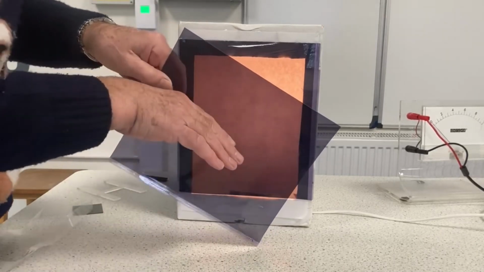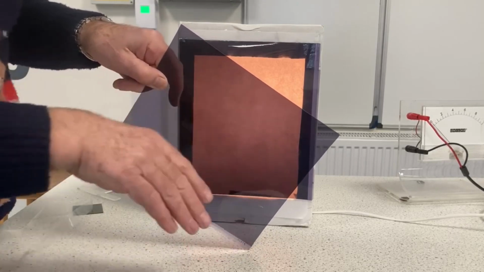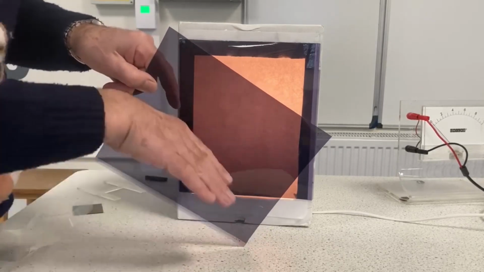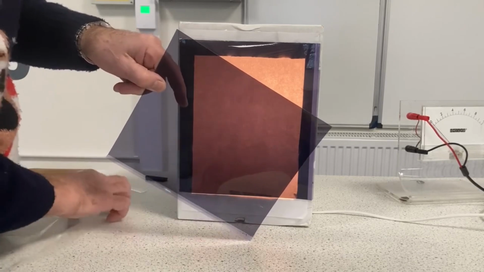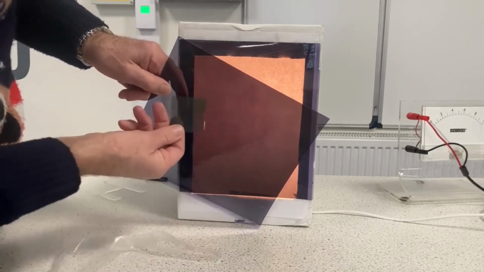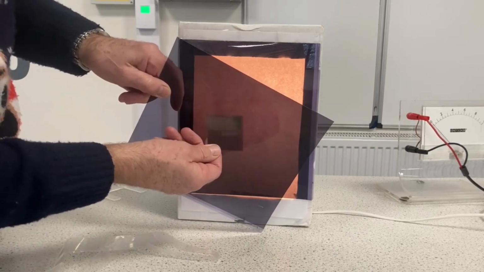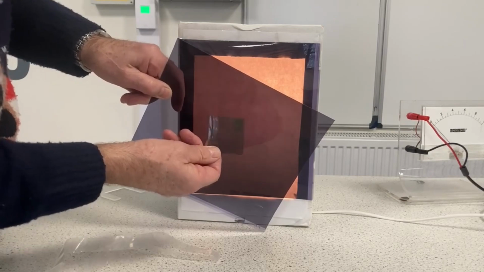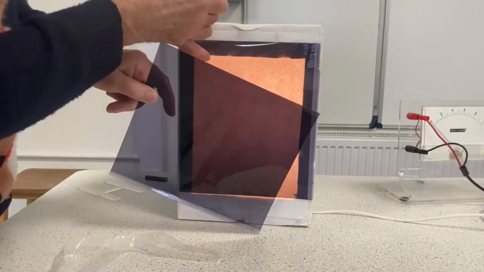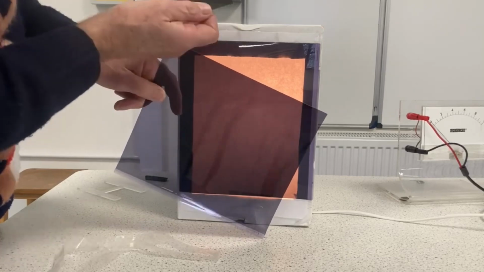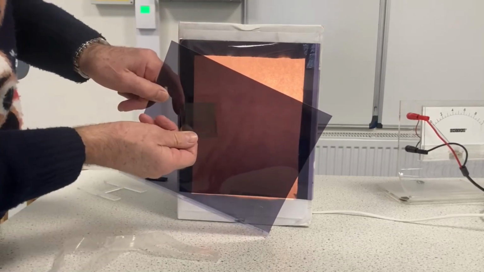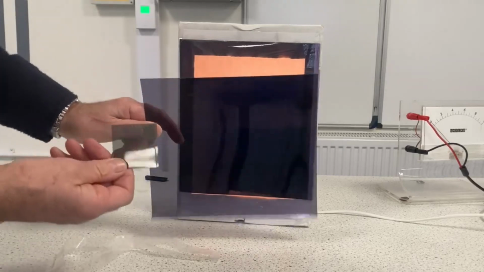And then remember that the light coming through this filter is only coming through at 45 degrees. So if we put another filter in front of it, it's cutting the light down by half again. So the original amount of light, the intensity, is being cut down by the pair of filters to a quarter.